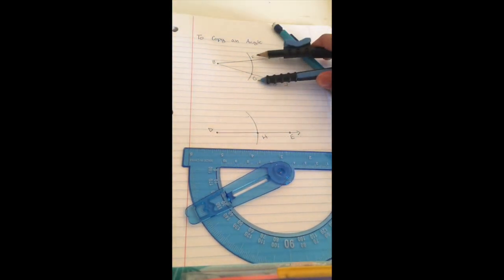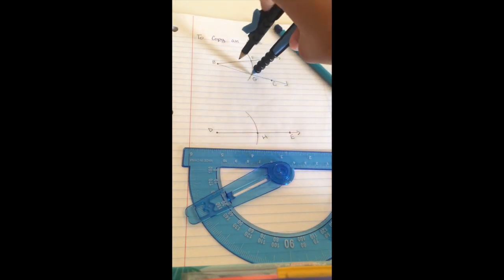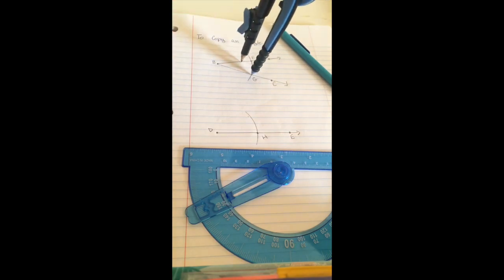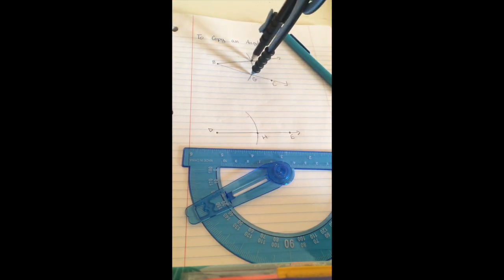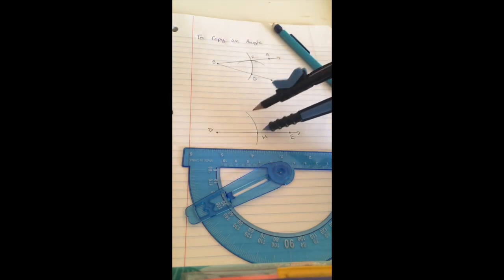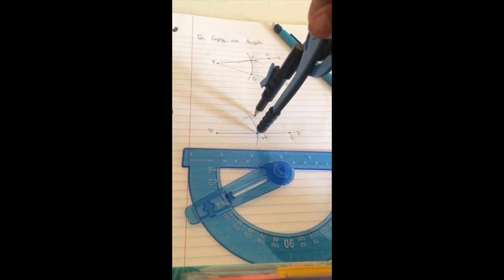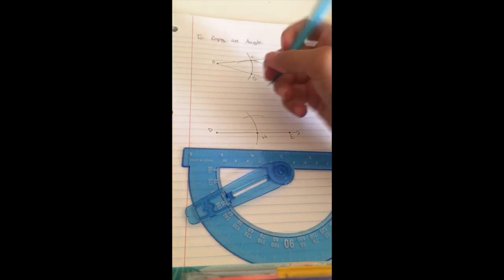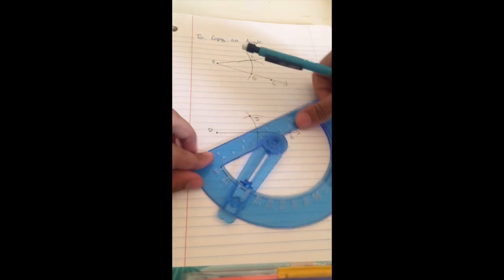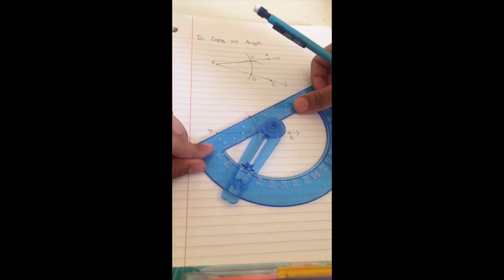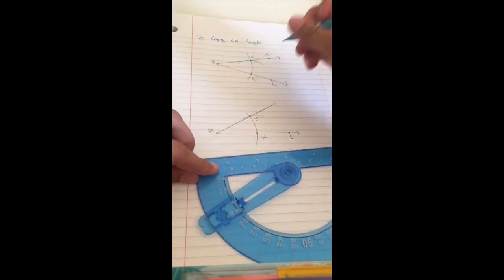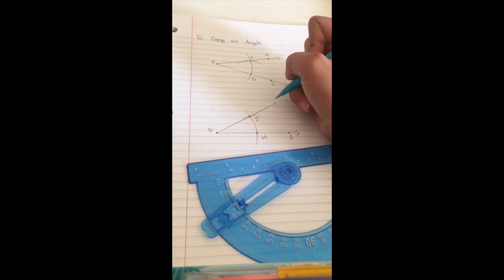The next step is to draw an arc centered at G that goes through F. Then draw an arc of length GF centered at H. It should intersect the previous arc at J. Finally, draw ray DJ. Angle JDH will be equal to angle ABC.